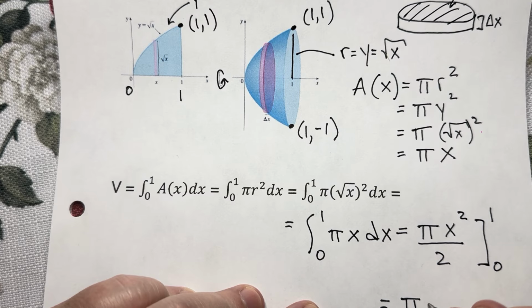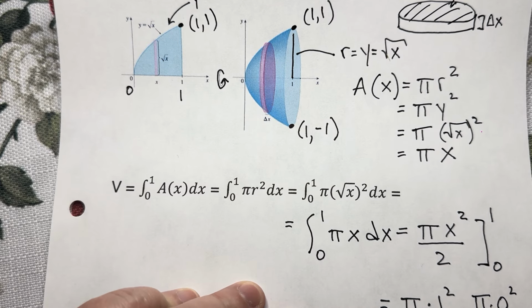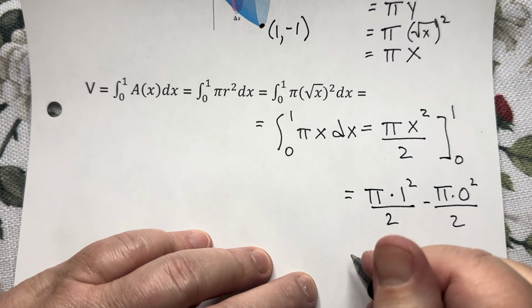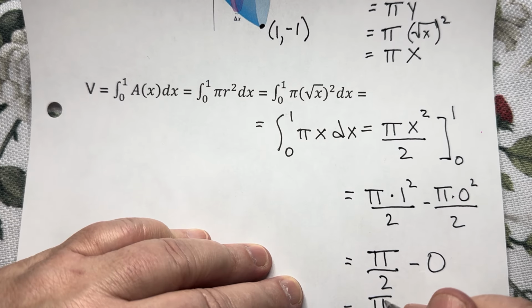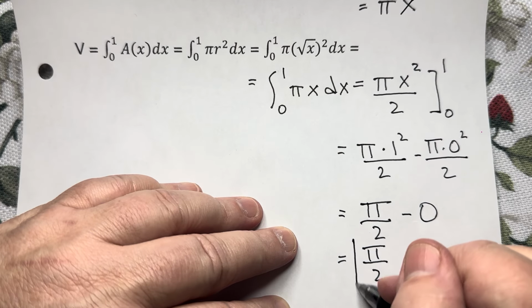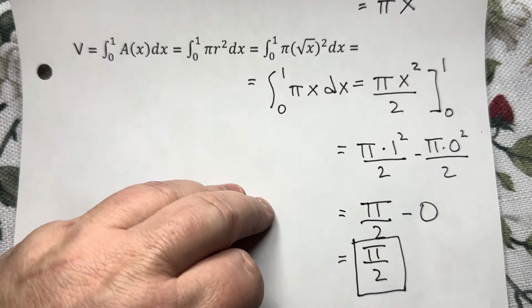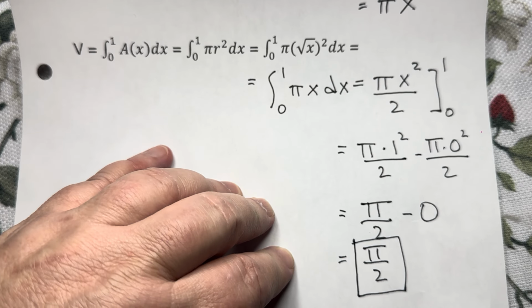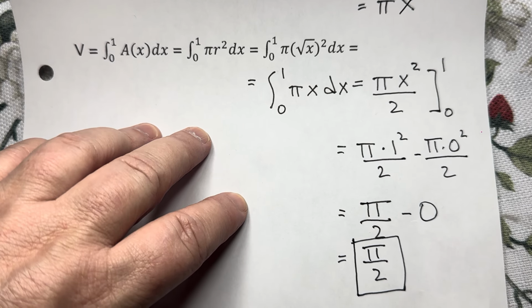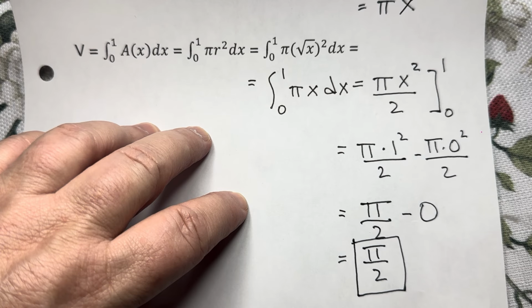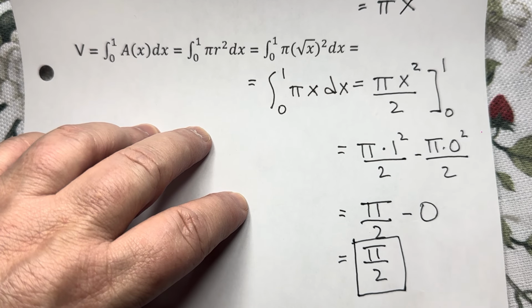So that's going to be pi times 1 squared over 2 minus pi times 0 squared over 2, which is going to be pi over 2 minus 0, which is pi over 2. So even with a really scary, ooh, it's the radical x, ooh, it's a parabola, notice that when we rotate it around, we end up with something that's not that hard to integrate. What do you think? Kind of woohoo?